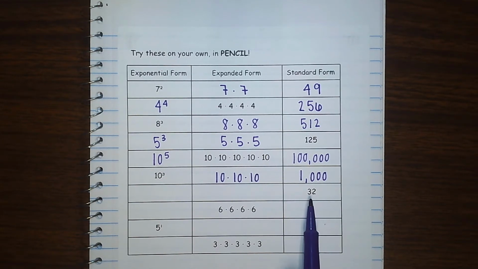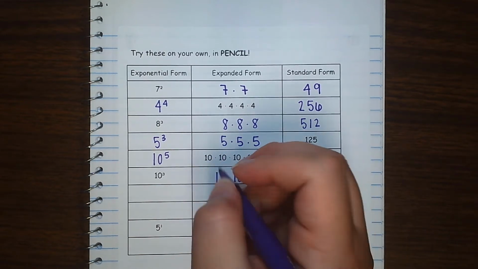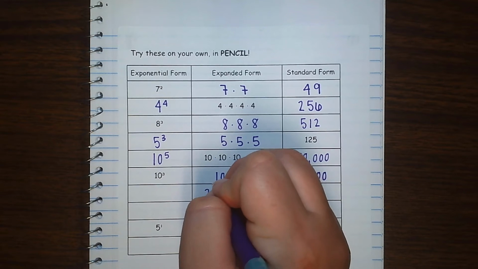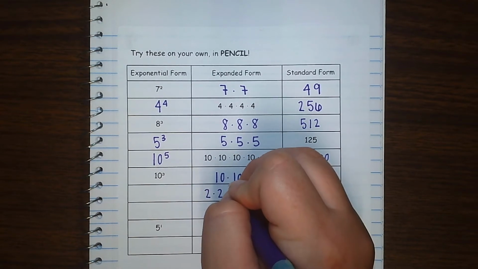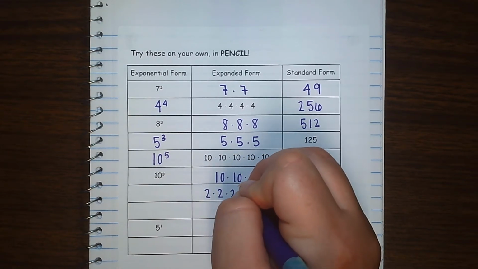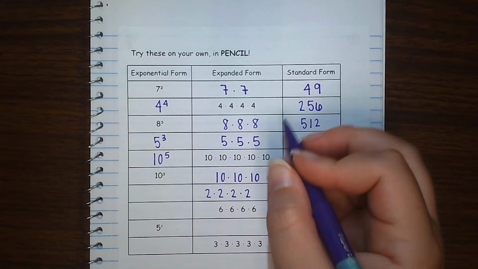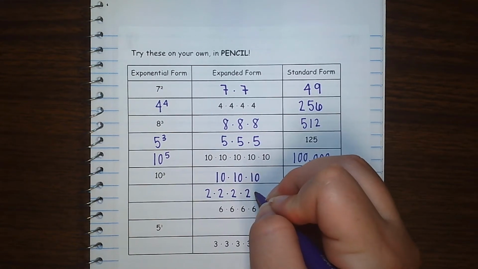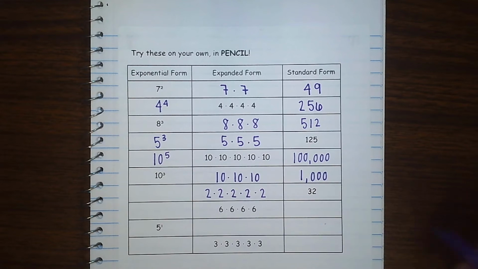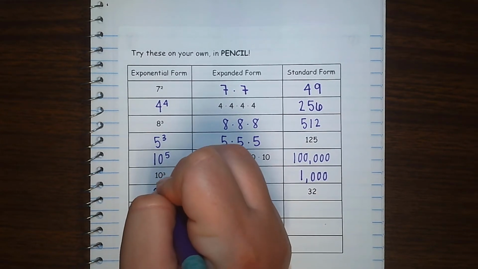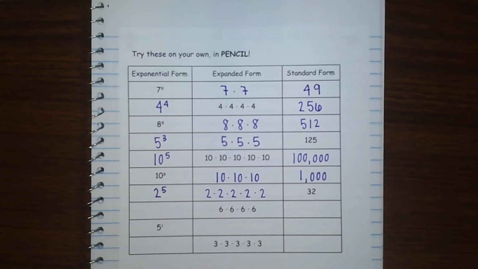Okay, this next one, 32. We have to think about what we can multiply together to get 32. Well, I would like to start with 2's. We have 2 times 2, which would give us 4, times 2, that would give us 8, times 2 would give us 16, times 2 would give us 32. So that is 2 to the 5th power.